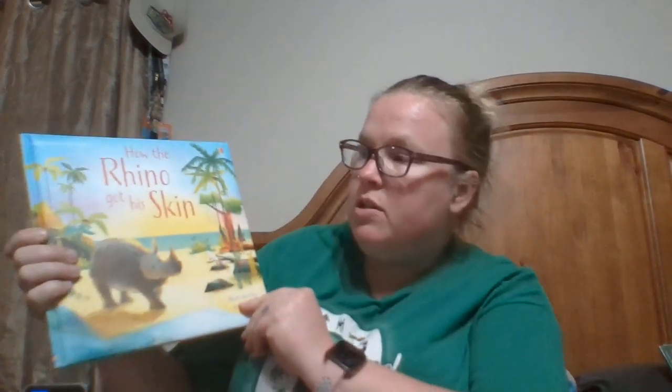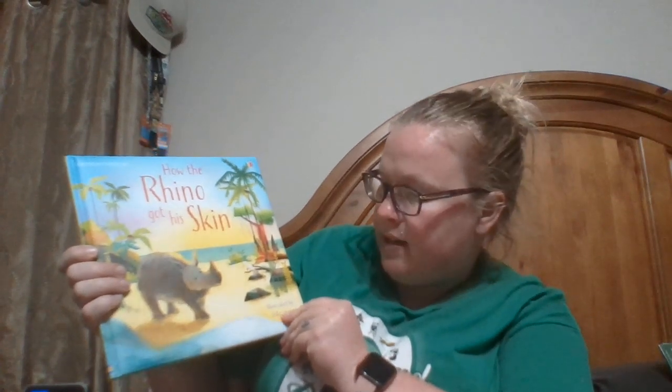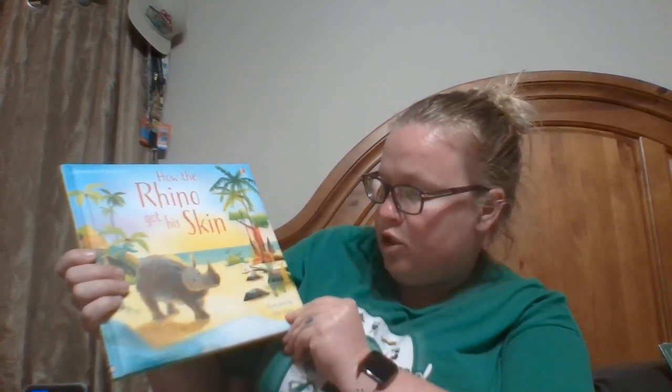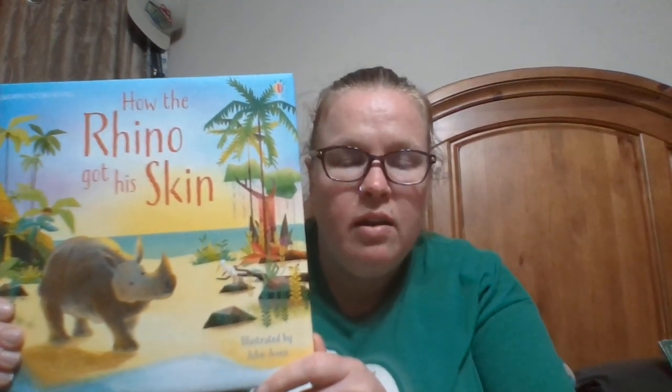He's making me crazy. The next one I wanted to show you to show texture is called How the Rhino Got His Skin, which is illustrated by John Joven. And this one, it's a really cute, simple kind of folk tale about how the rhino got his loose skin.